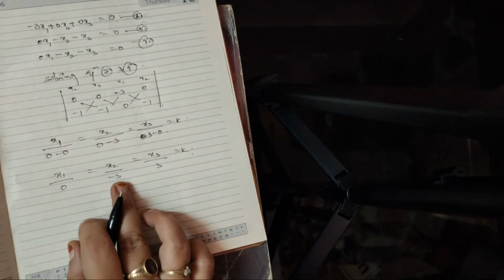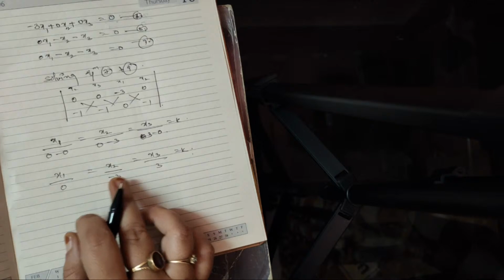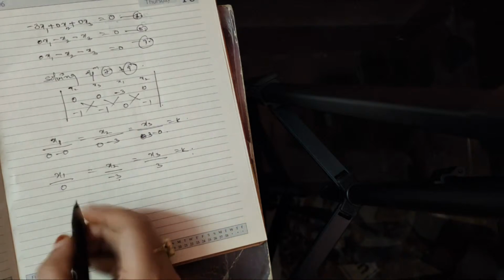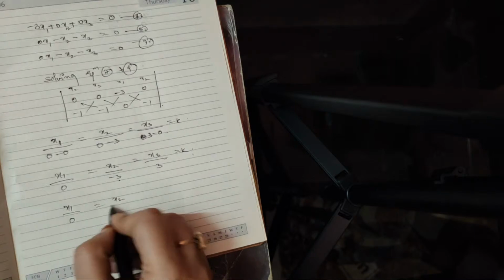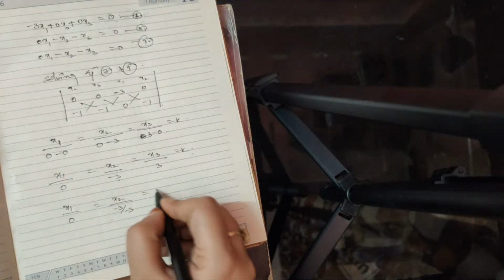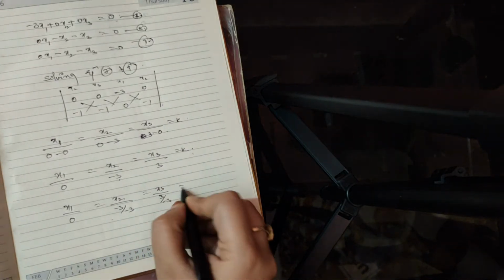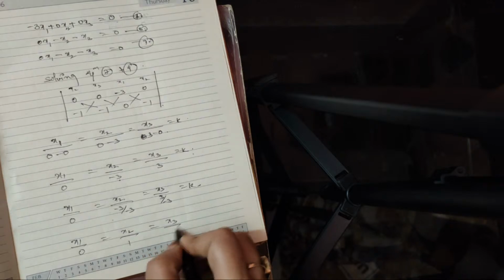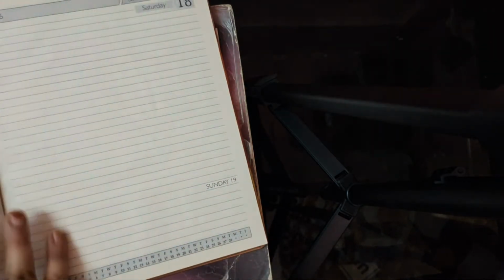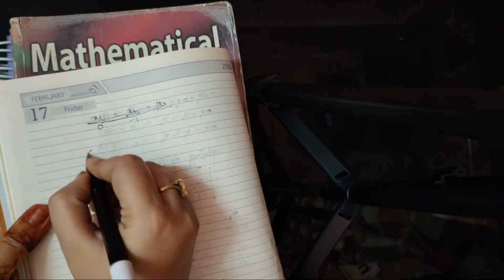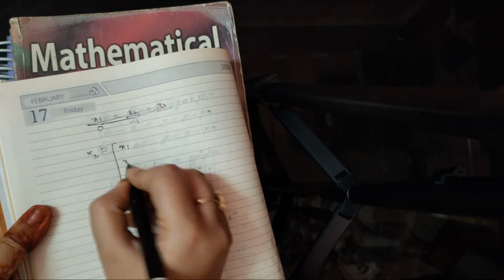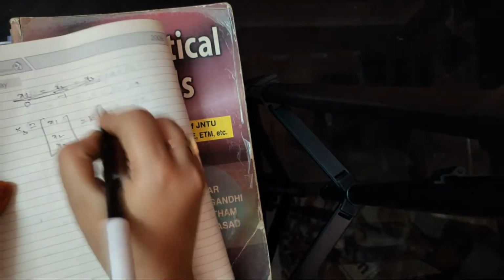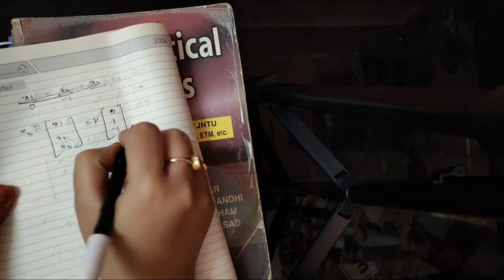Now I am going to divide by minus 3, because the vector should not have values that big. Vector values like 1, 2, 3 are fine, but 3 is also rare. So I am going to divide by 3. So x1 by 0, x2 by minus 3 by minus 3, x3 by 3 by minus 3, equals k. So x1 by 0 equals x2 by 1 equals x3 by minus 1 equals k. So the third vector x3 equals x1, x2, x3, k times the values we have here, 0, 1, minus 1. Now 3 steps are over.